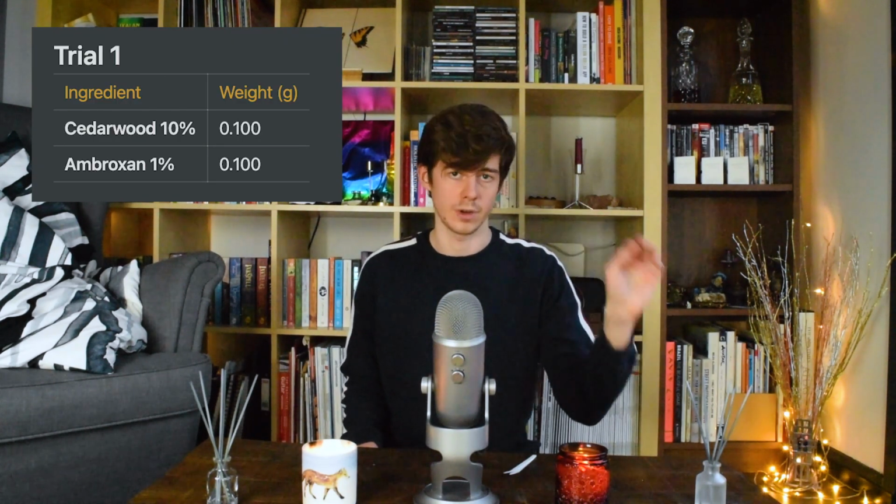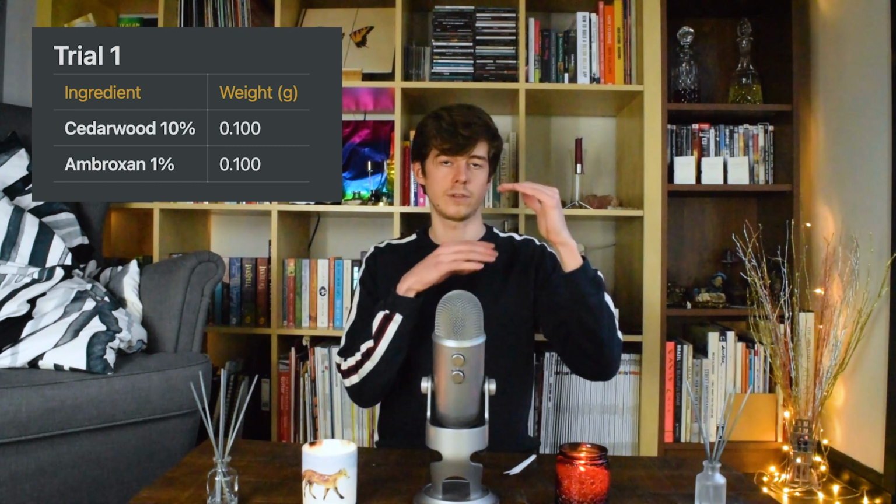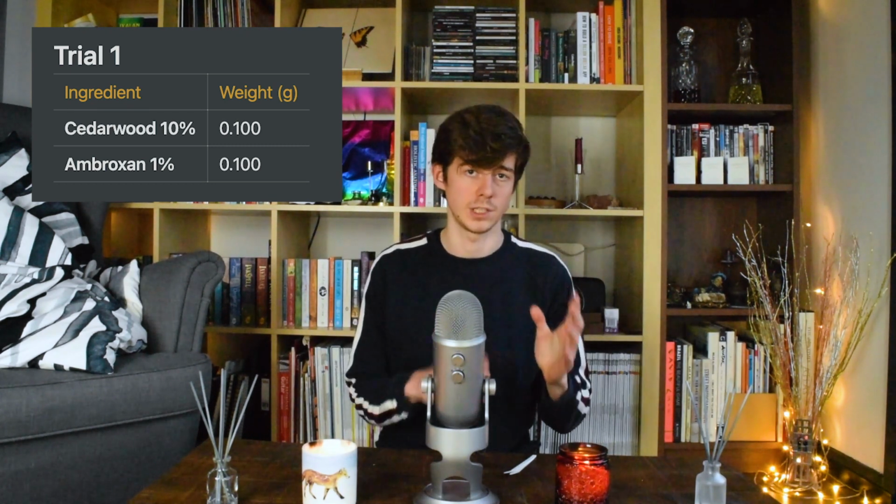Once you have found a blend or some proportions you think could work, then you go to stage 2, which is actually making a trial blend of this combination. So then, in this situation, say I think the cedarwood at 10% goes well with the ambroxan at 1%. I would take my sample bottle, I would label it trial 1, and what I would do is firstly write down the formula, and I would write cedarwood 10%, 0.1 grams, and then ambroxan 1%, 0.1 grams. So at this stage, I'm just testing if these two different concentrations work together in a 1-to-1 ratio.